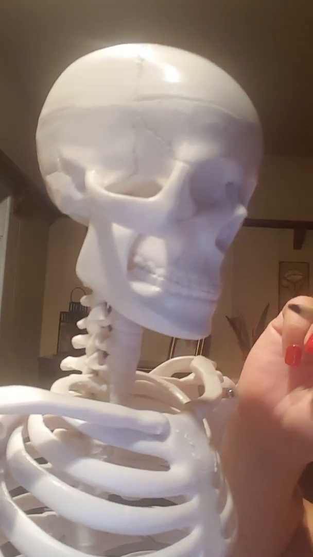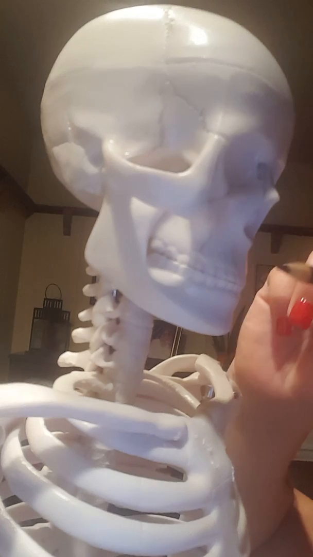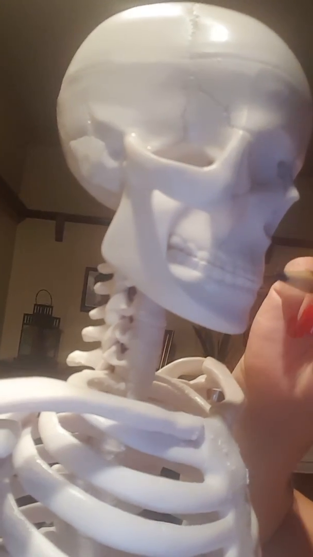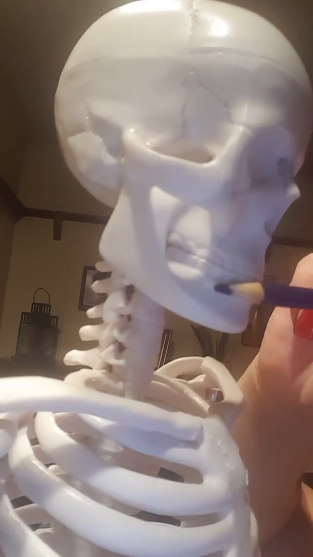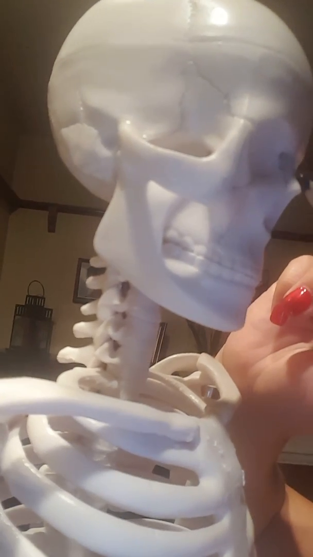Okay, so the maxilla is right in this area. From here to here is the alveolar process. You have the nasal bone.